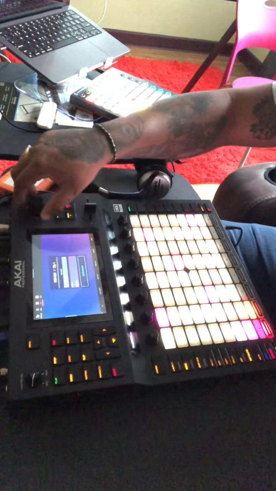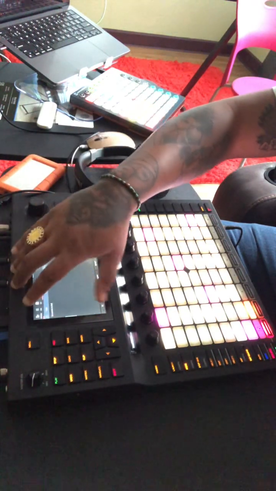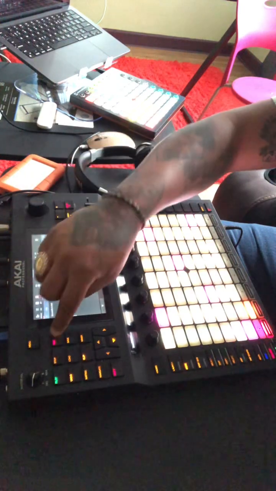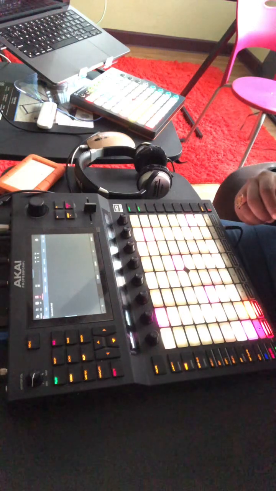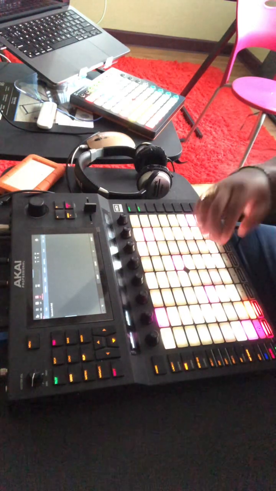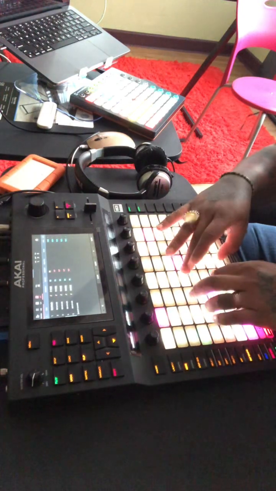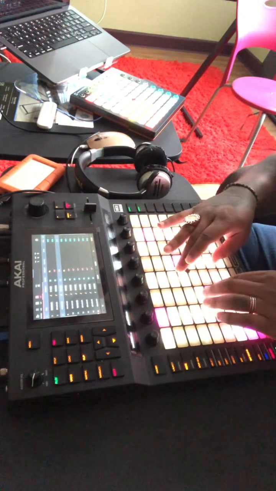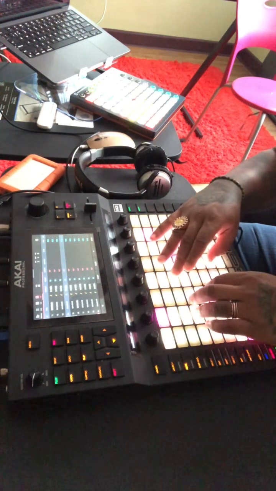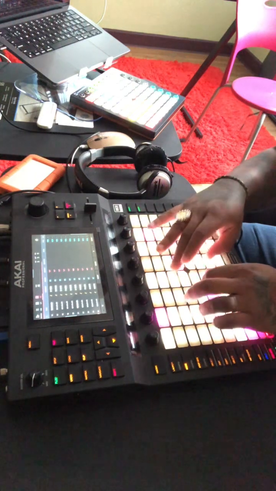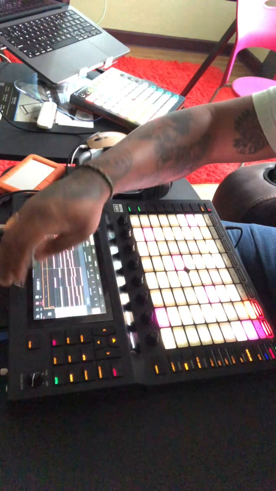So let me lay down a simple chord progression. So 2 bars. I'm gonna put it on a quarter. I'm just gonna program it in. All right. Let's go. All right, so I got my chords.